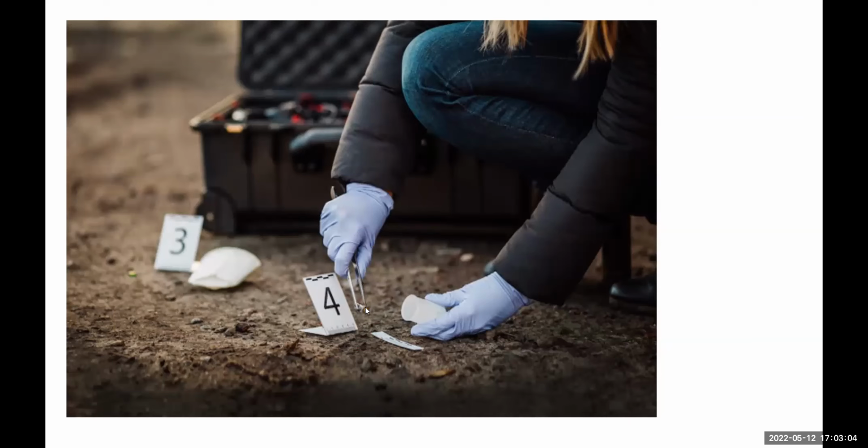Finding the sample is very important, because at the crime scene, if we don't identify the right object that needs to be pursued for research, then we can't come to the right conclusion.